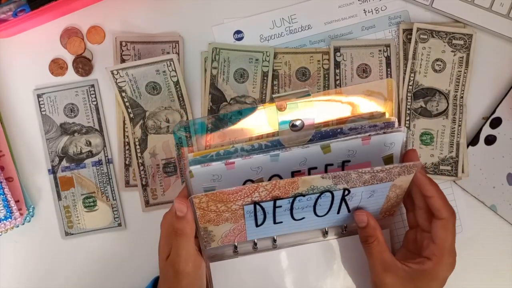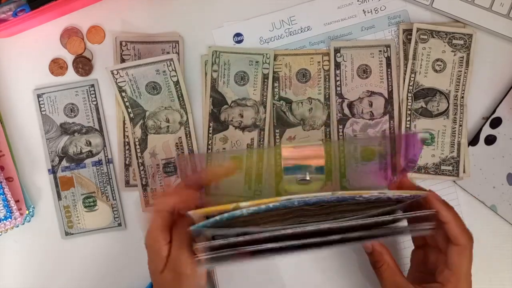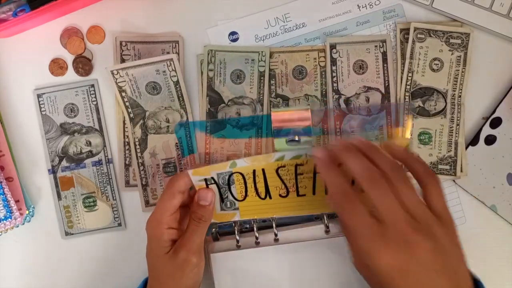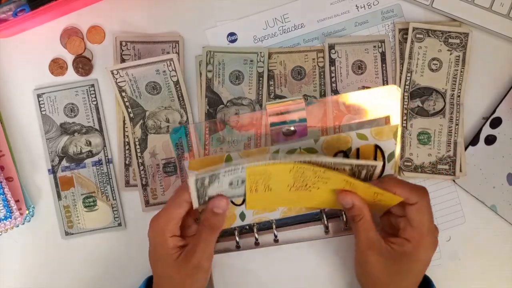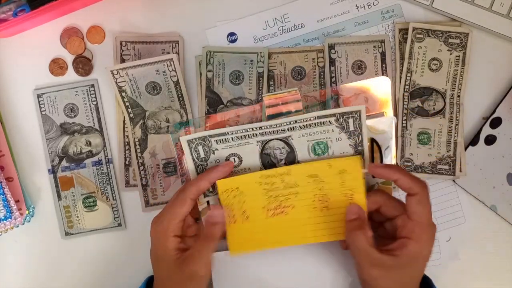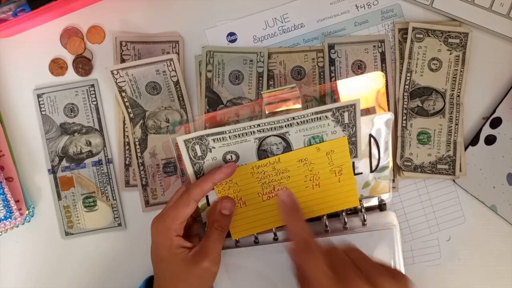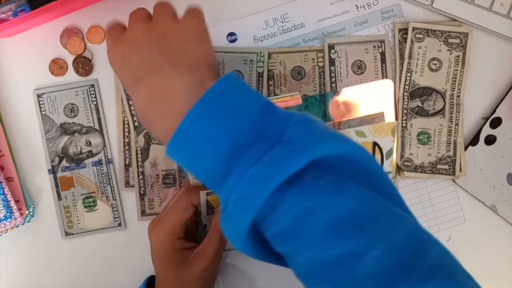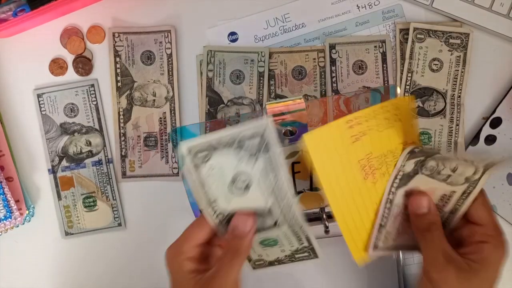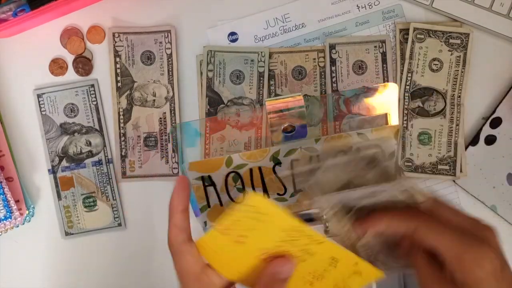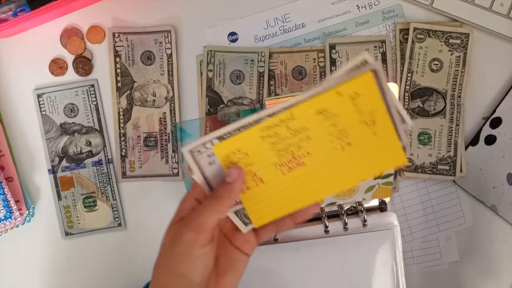All right, so we got our decor, and then I am putting in my household, which is shampoo, trash bags, things like that. I should have $1 left. I do have $1 left, and I am putting $50 in here. Yep, I'm putting $50 in here. So 51 is what I have.